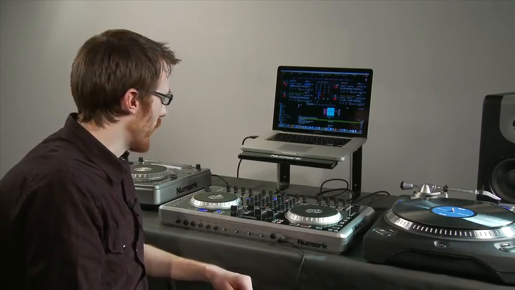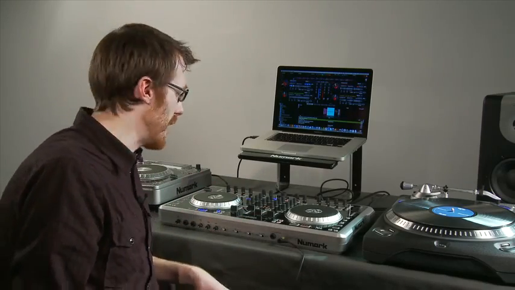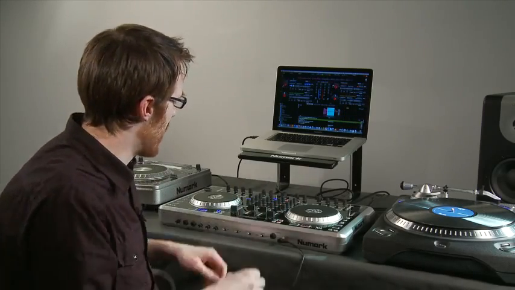So we've got the basics with Virtual DJ and the N4 down, but we're going to take a look at bringing the next song in. So you can effect, you can do your loops, you can do your hot cues on one deck. Now the part of DJing is bringing that second song in. So I've already got a track playing on my second deck.